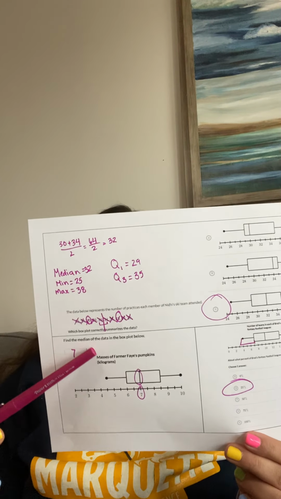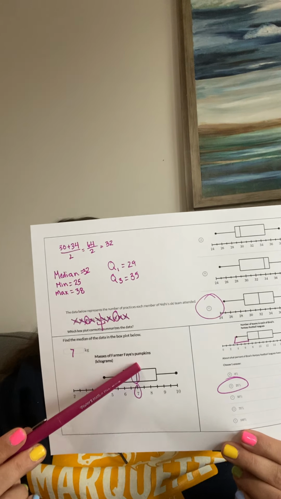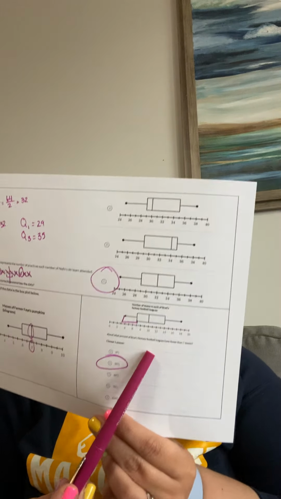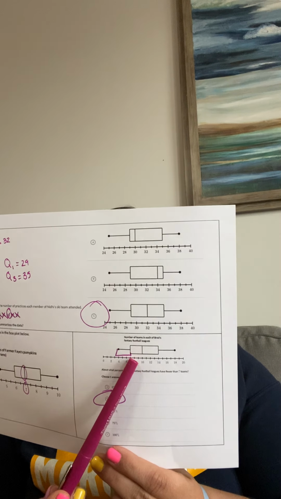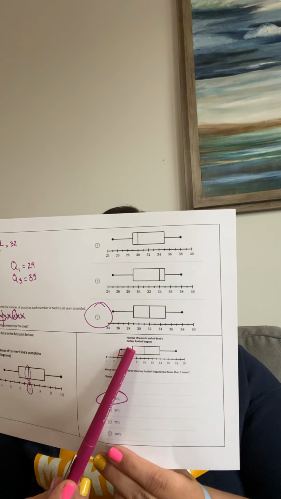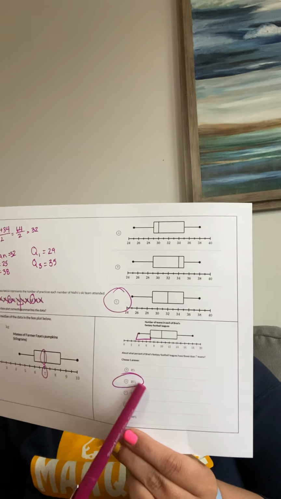Down here, they're just asking for the median. Median, remember, is the line that's in the middle of the box, so that's why I know right here it's at 7. Over here, they're just asking for what percent has 7 or less. Well, that's going to be just this section, which is 1 quartile, because right here is Q1, so that means that's only 25% because it's 1/4 of the data.